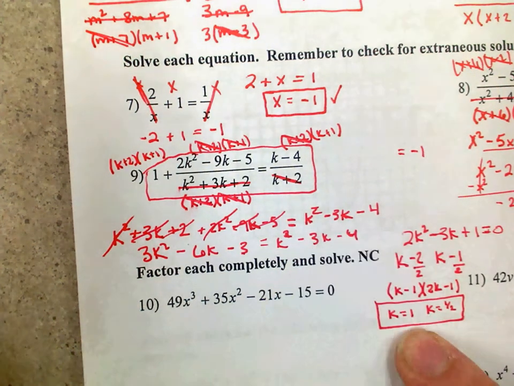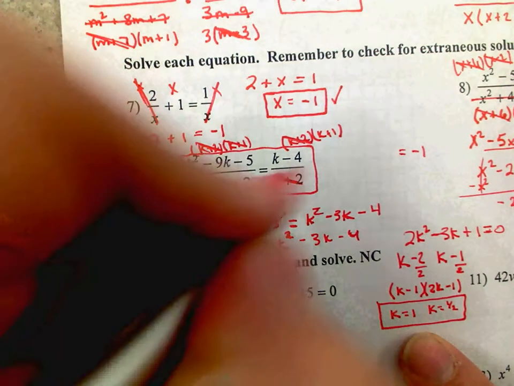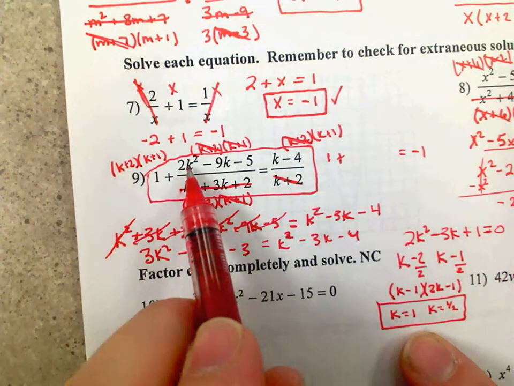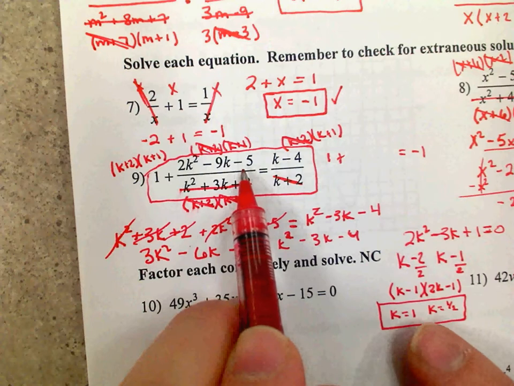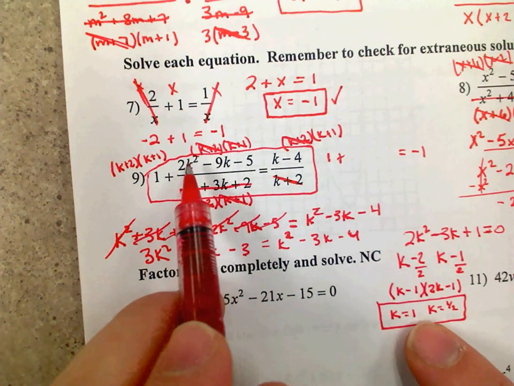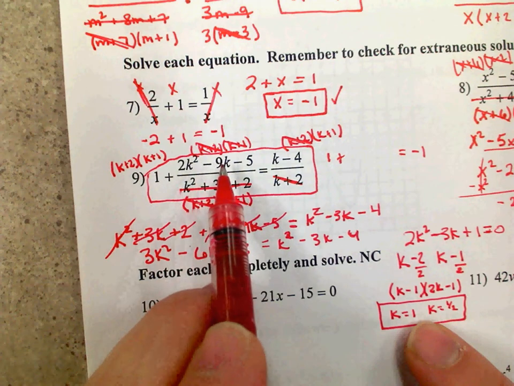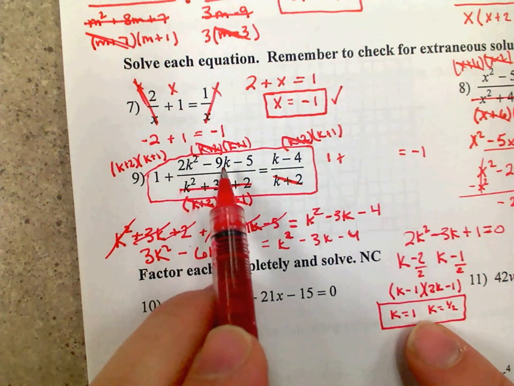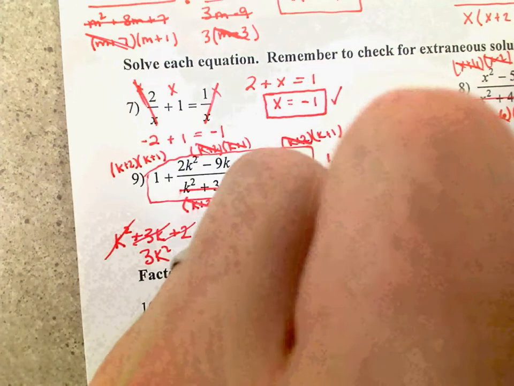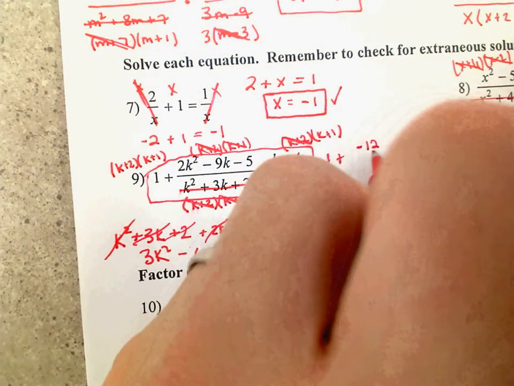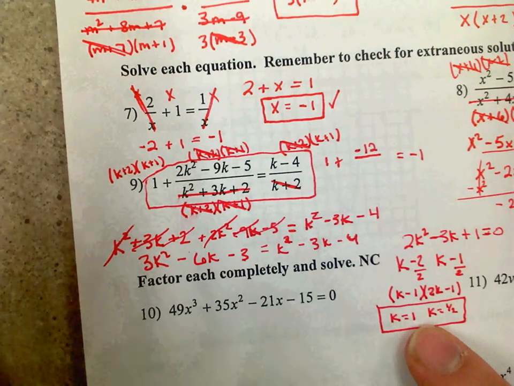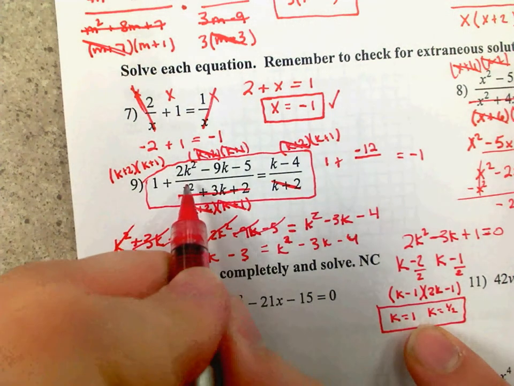Now, 2k squared minus 9k minus 5. If k is 1, 1 squared is 1, times 2 is 2. 2 minus 9 times 1 is 9. So 2 minus 9 is -7. Minus 5, that's -12. And then on the denominator, if k is 1, 1 squared is 1, plus 3 times 1 is 3. 1 plus 3 is 4, plus 2 is 6.